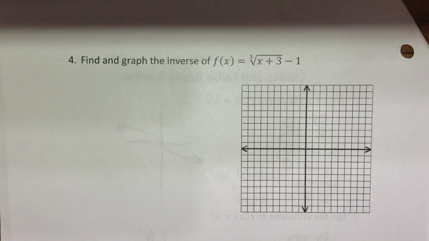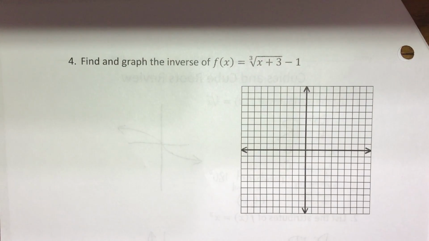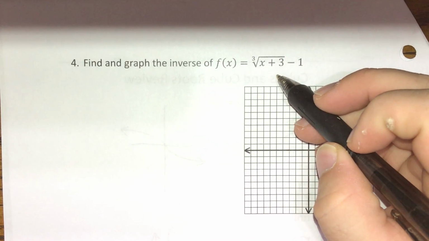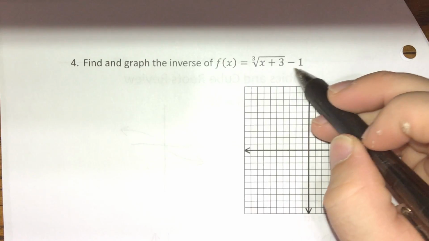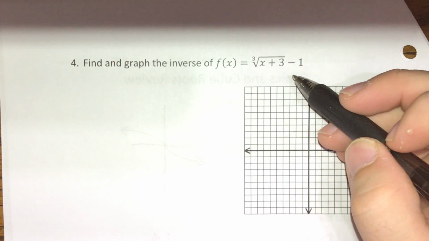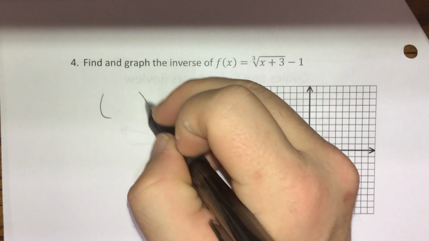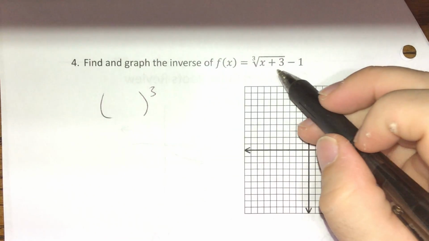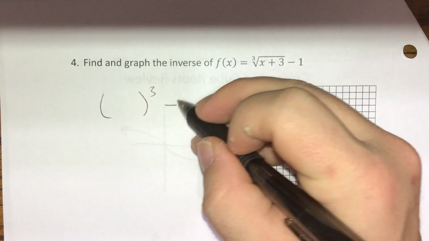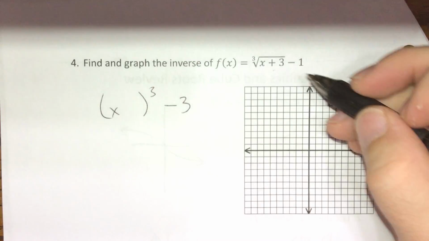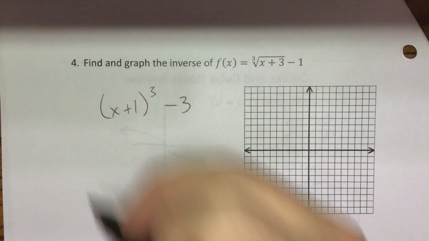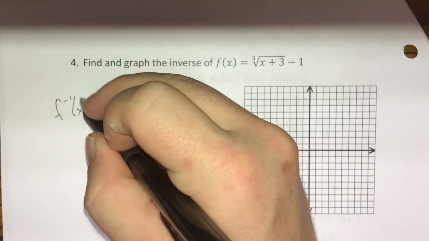Number 4, find and graph the inverse. I'll show you the shortcut and then we'll also show the work. The shortcut, anytime you find the inverse, everything in the equation will switch location and operation. And so right now it's cube root, so it's going to change to be cubic. Right now we have plus 3 on the inside. The opposite would be minus 3 on the outside. And right now we have minus 1 on the outside. We'll change to plus 1 on the inside. And so that is the inverse equation.